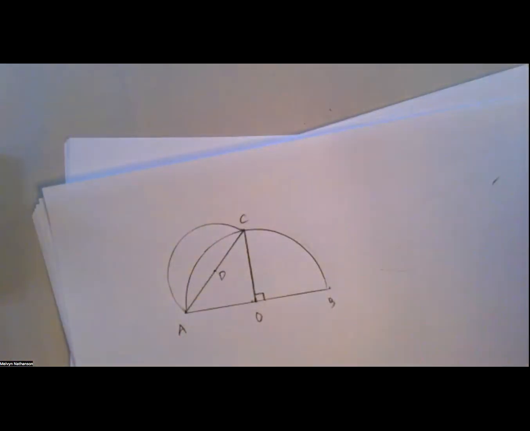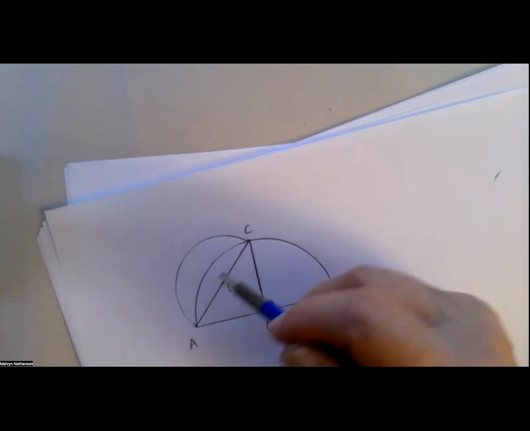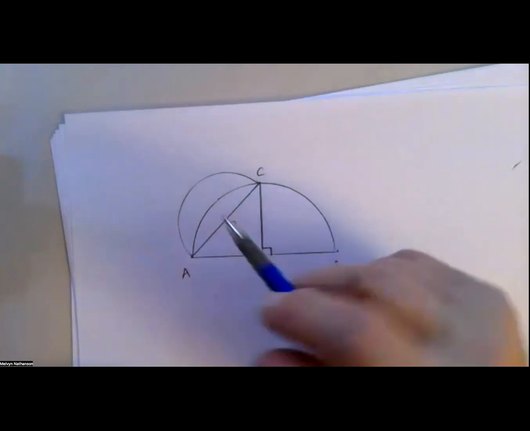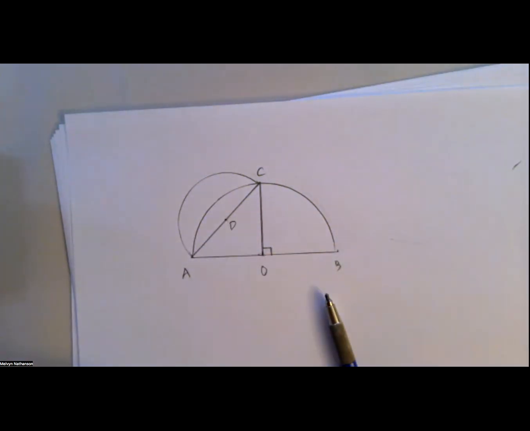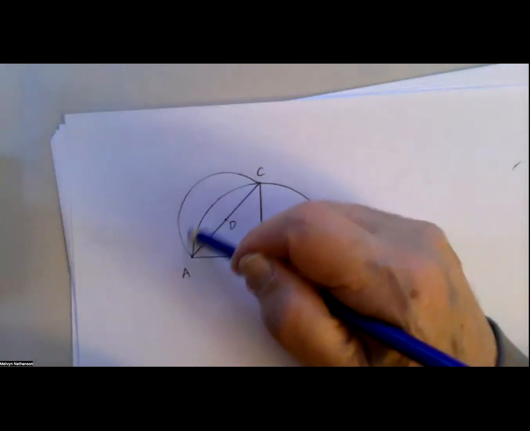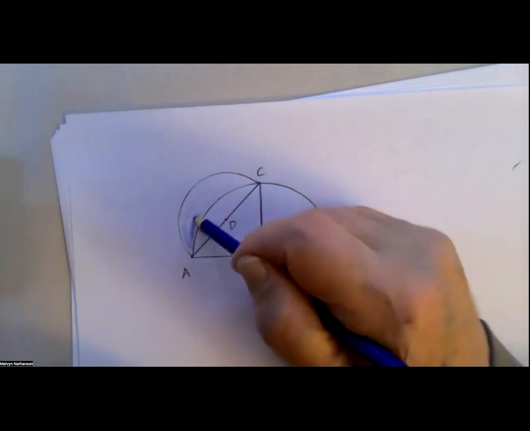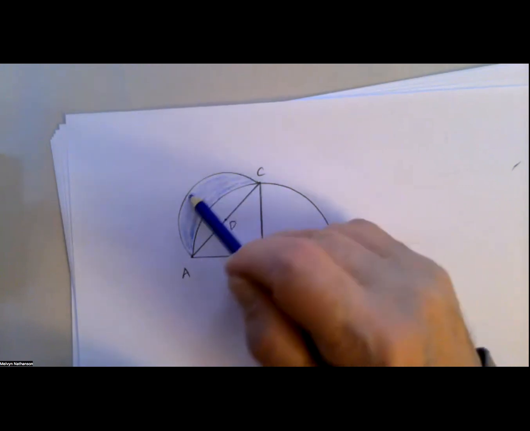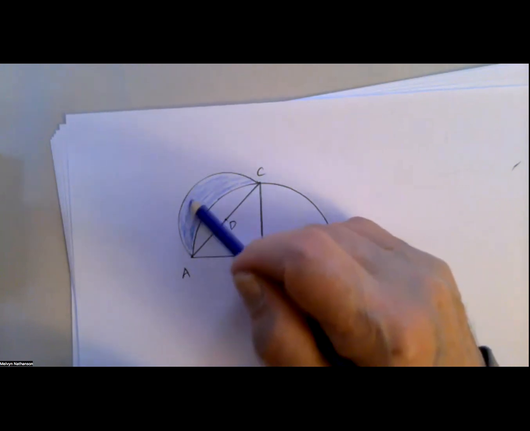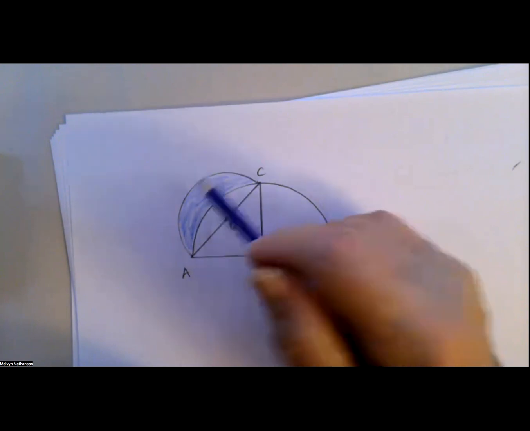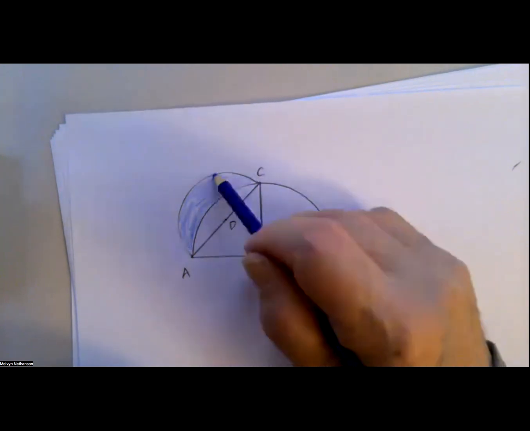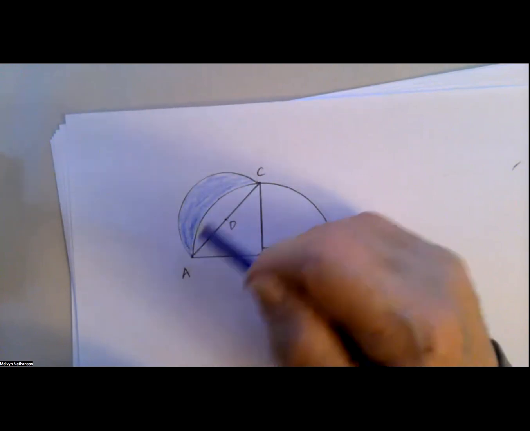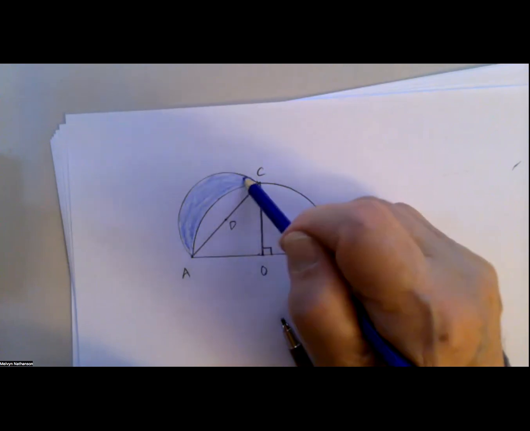Okay. And so this is a semicircle, and this is a semicircle. And the region that I'm sketching in blue, that's a region between two arcs of a circle, and it looks like a moon, which is why it's called a lune.